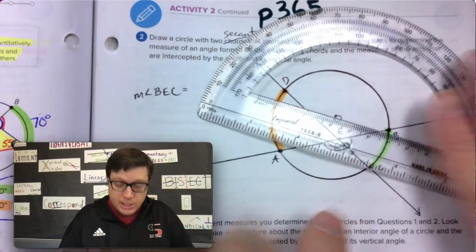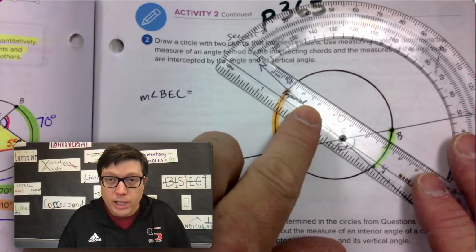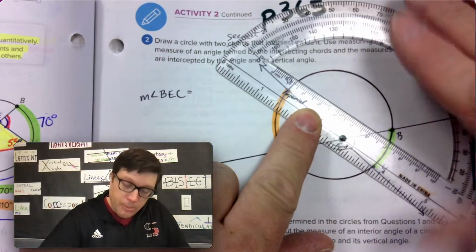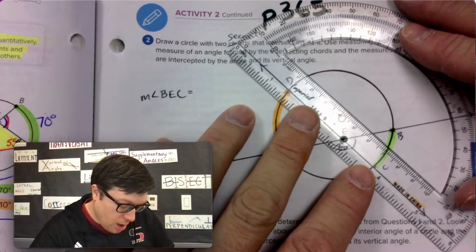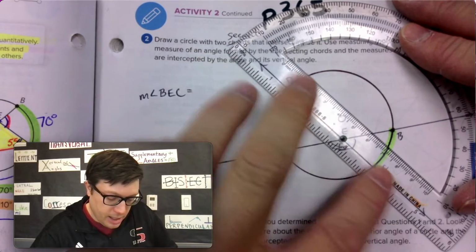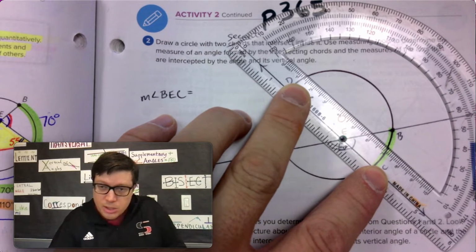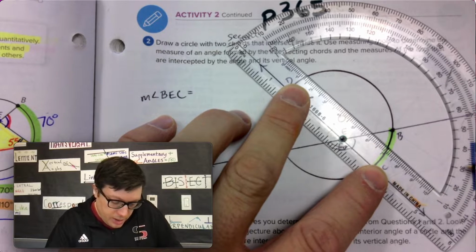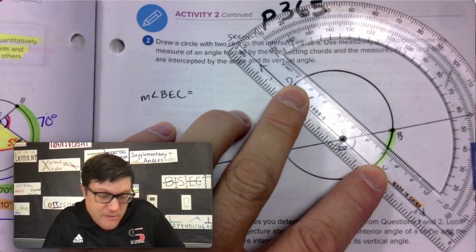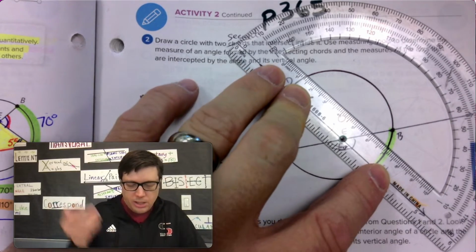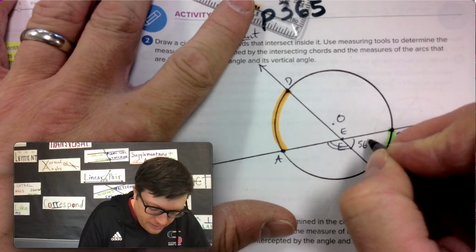So protractor, put the center of the protractor on point E, and then we're going to line up the protractor so that our zero angle line is on our secant line. And then if we look out here, this angle, we want to talk about how big this angle is. So I'm going to go from 0, 10, 20, 30, 40, 50, 55, 56, maybe 57. I'm going to say 56 just in case I'm wrong by a tiny amount of a degree. That's a 56-degree angle.